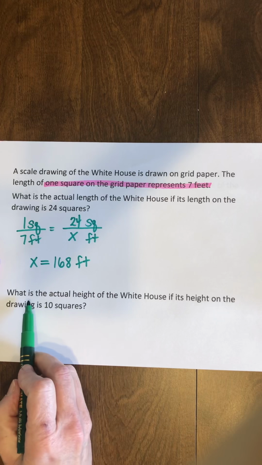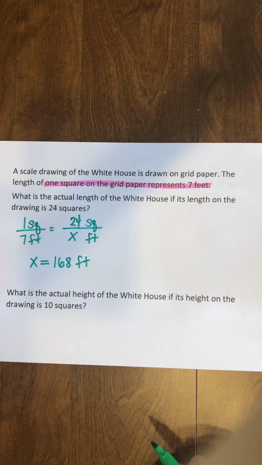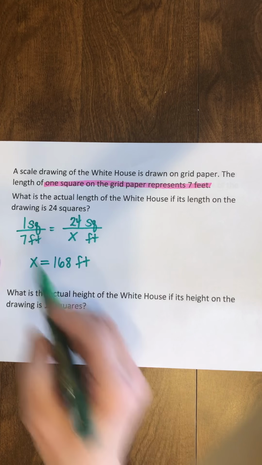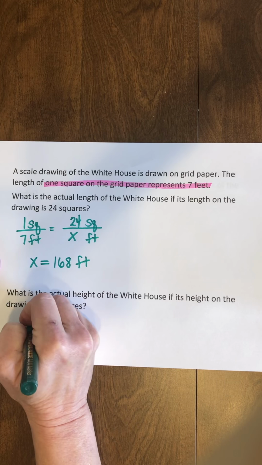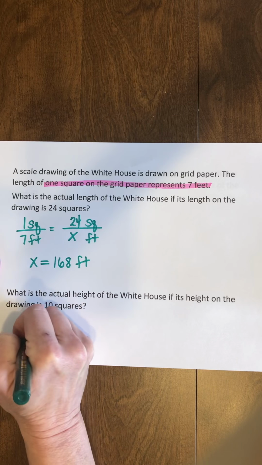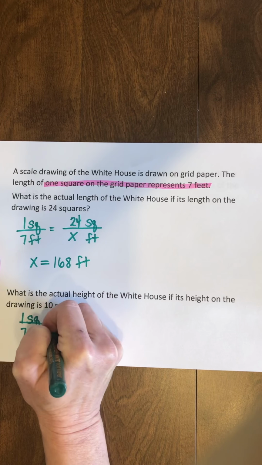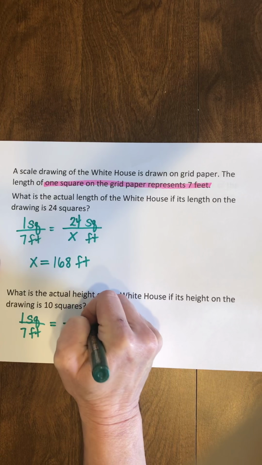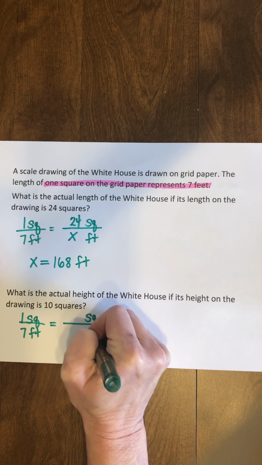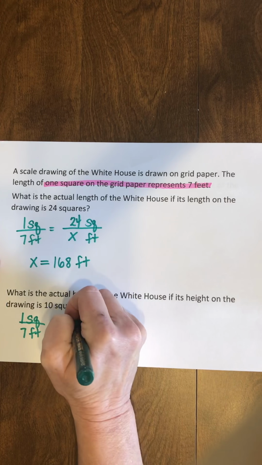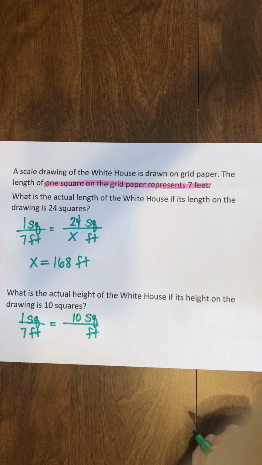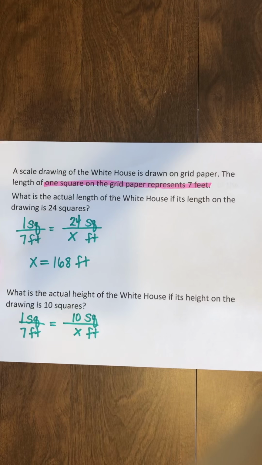So it says, what is the actual height of the White House if its height on the drawing is 10 squares. Again, I'm going to set up 1 square over 7 feet is equal to, I'm going to make it goof proof with squares over feet, so it's 10 squares. I'm looking for the amount of feet.